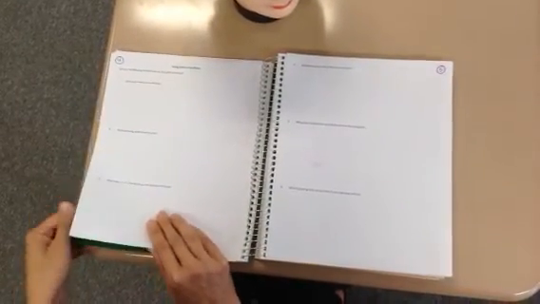We'll continue to add to our notebook as the year goes on, so make sure you keep your table of contents up to date and all of your pages nice and neat and glued in.